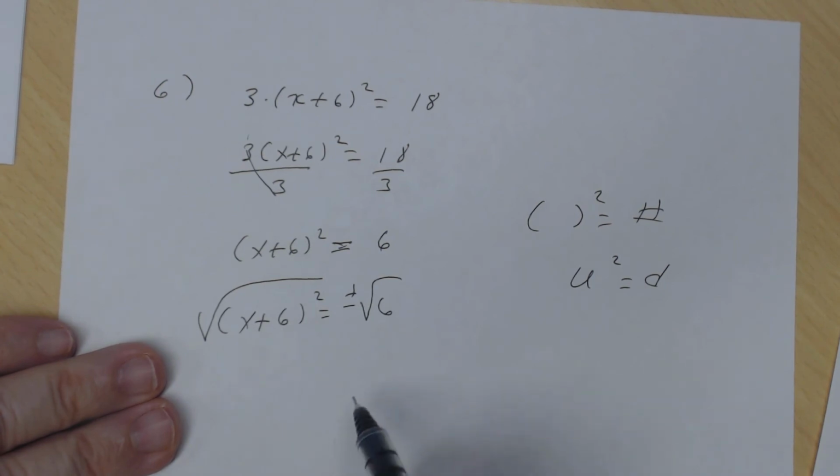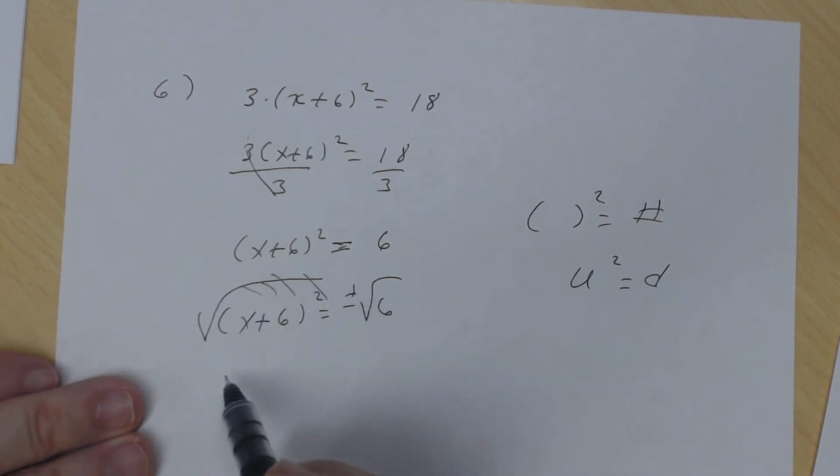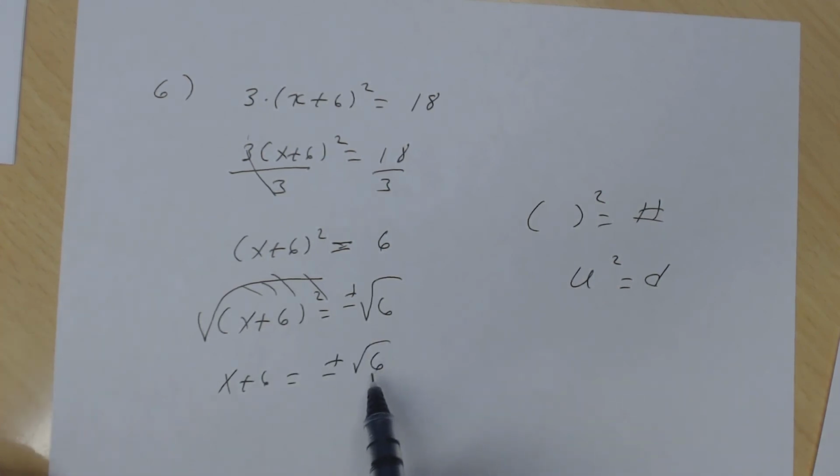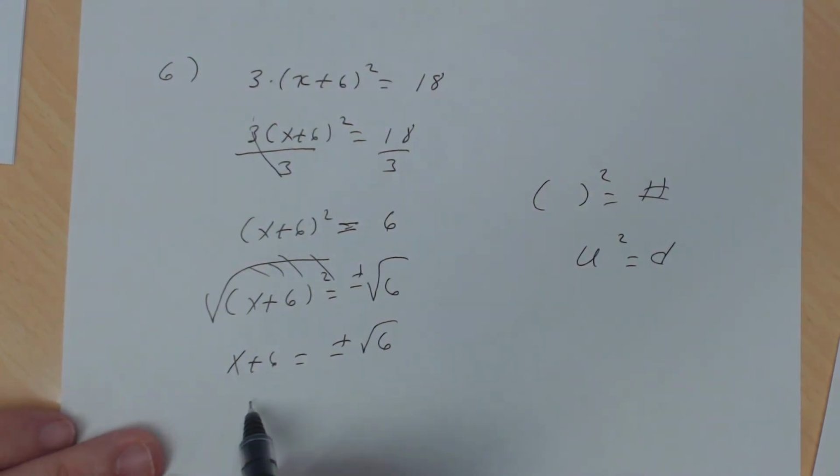Plus or minus, don't forget the plus or minus. The square and the square root undo each other. So x plus 6 equals plus or minus the square root of 6. 6 is not a perfect square, and there's no perfect square other than 1 that goes into 6, so I cannot simplify this. I leave it as it is. I just have to get the variable by itself, though. So I subtract 6 from both sides. Combine like terms. 6 subtract 6 is 0. x plus 0 is x. And this just becomes negative 6 plus or minus the square root of 6.